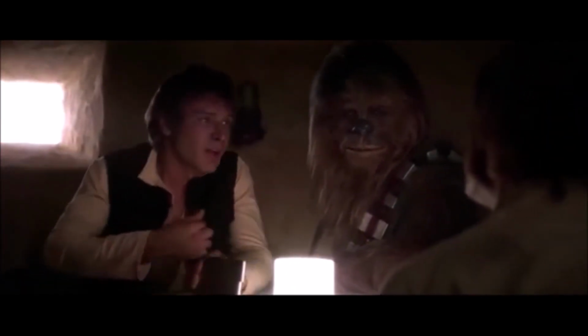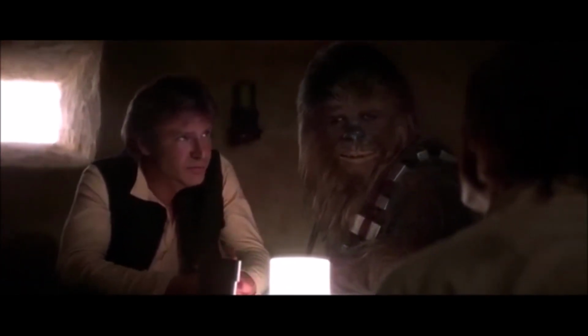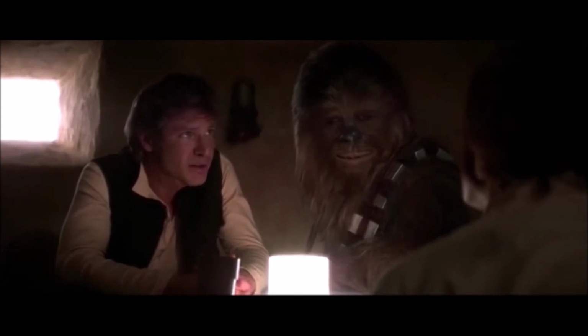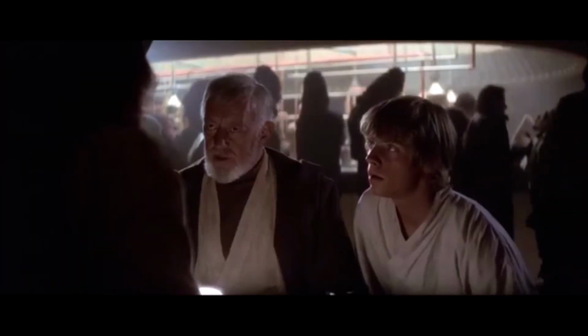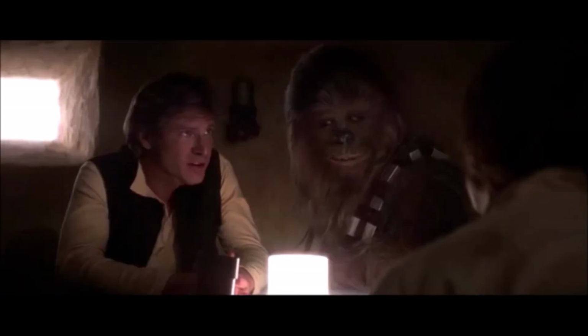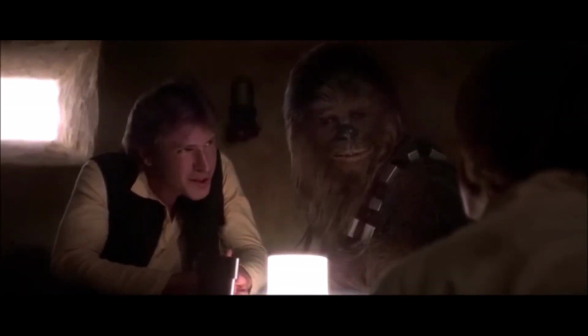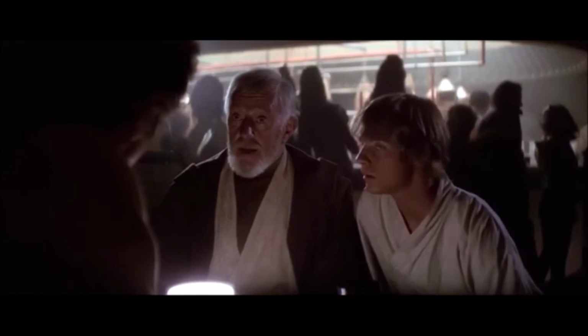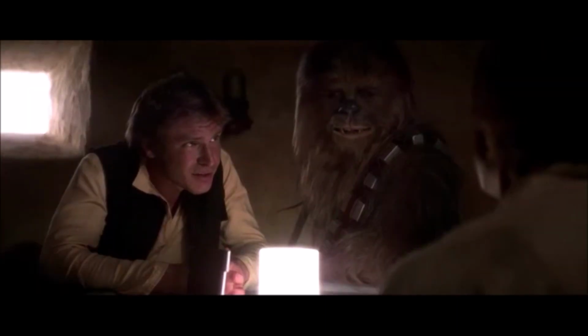Han Solo. I'm captain of the Millennium Falcon. Chewie here tells me you're looking for passage to the Alderaan system. Yes, indeed. If it's a fast ship. Fast ship? You've never heard of the Millennium Falcon? Should I have? It's the ship that made the Kessel run in less than 12 parsecs.